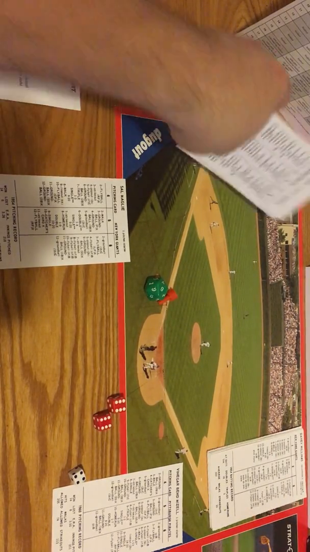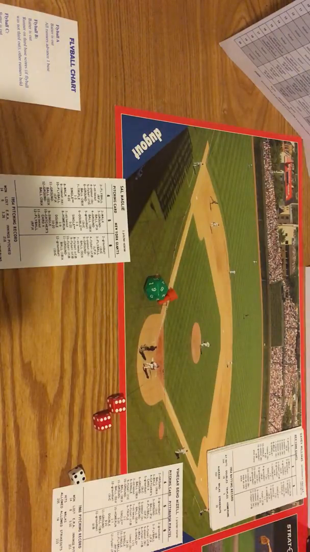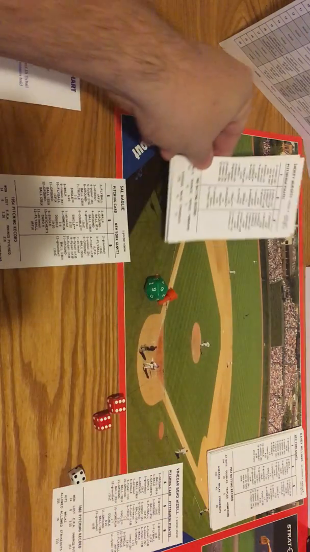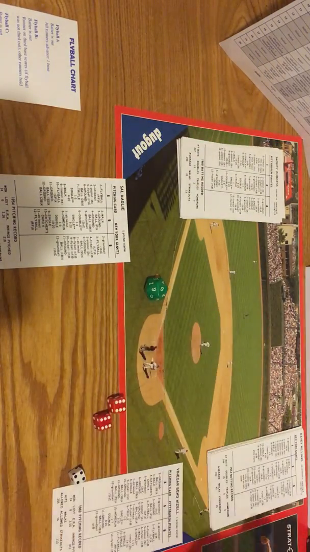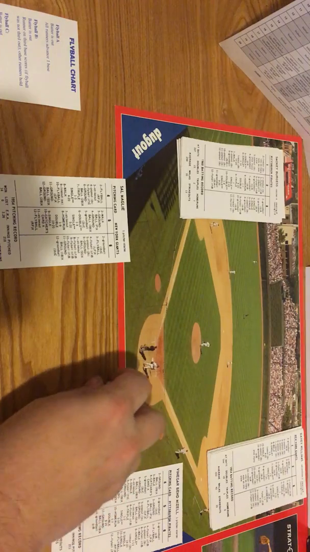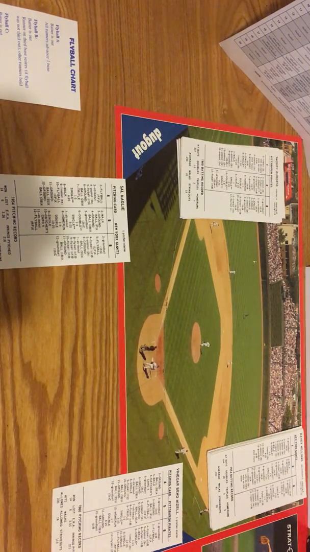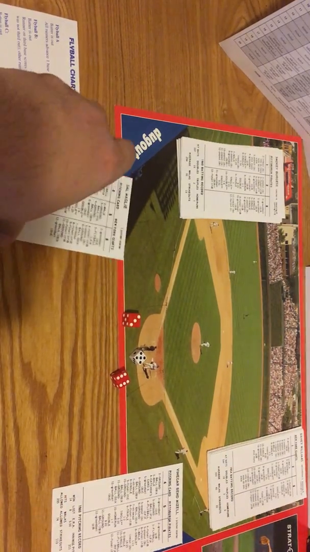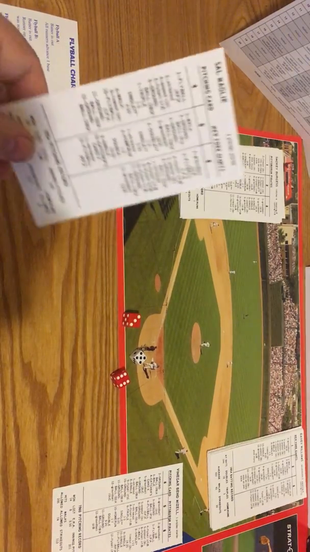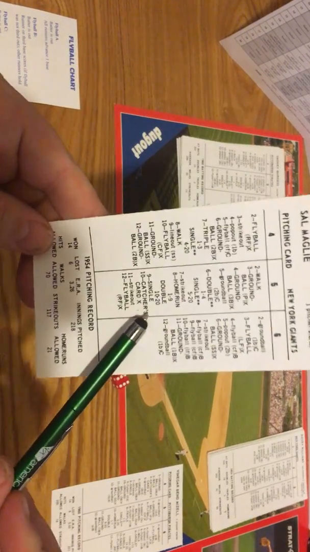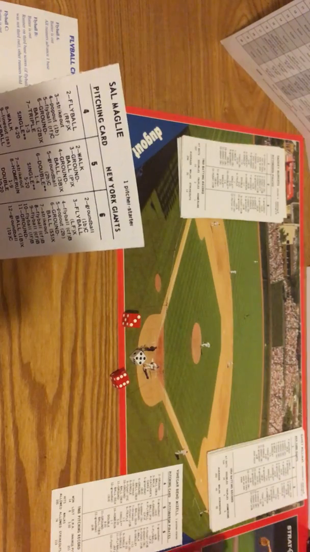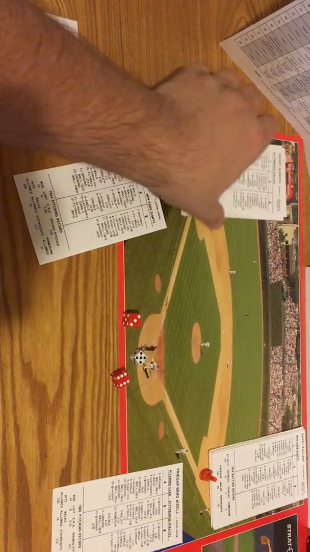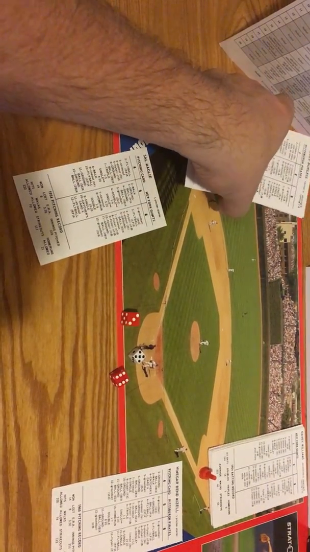Coming up next, Smokey Burgess, the DH. Burgess that year hit .294 in 337 at-bats, according to Strat-O-Matic. Five, 9. Yet to have one on the hitter's card today. 5-9 on the pitcher's card is a single. Single for Mr. Burgess.